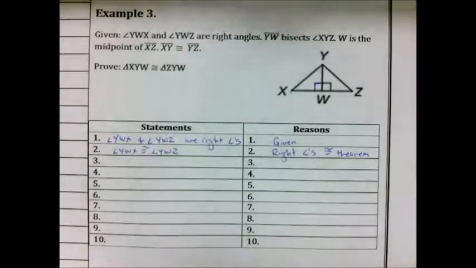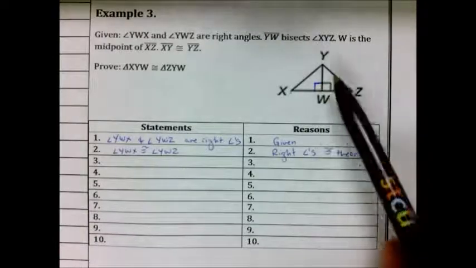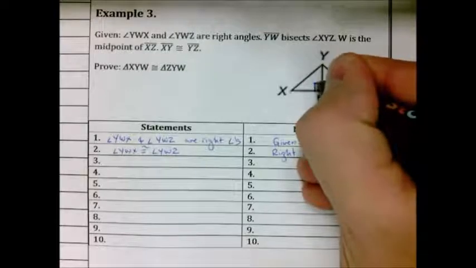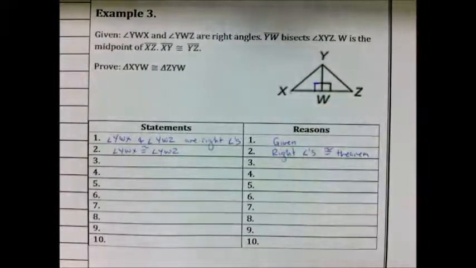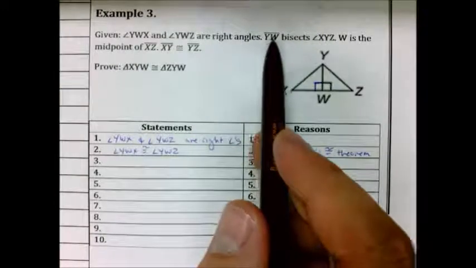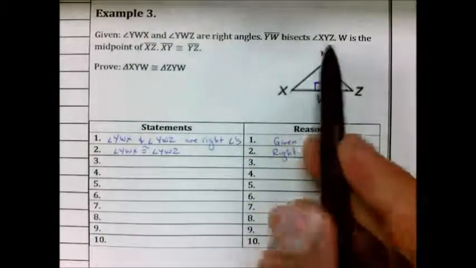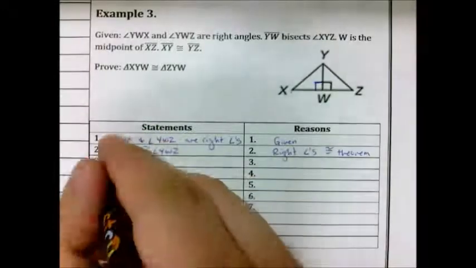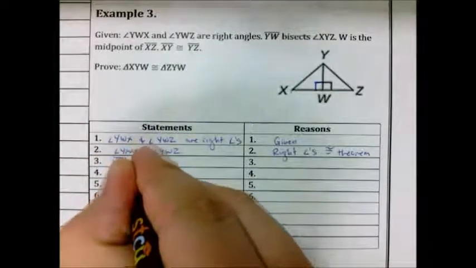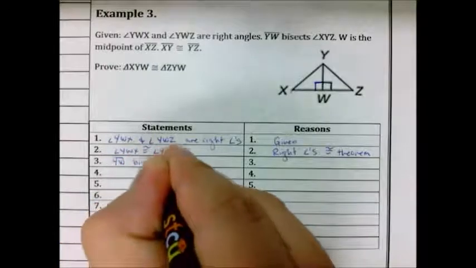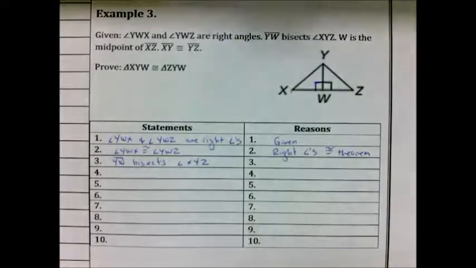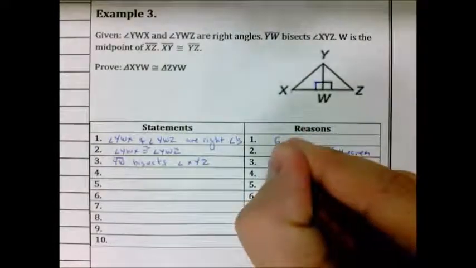Given that information, we cannot do too much more except to note on our diagram that these are two right angles, that they are congruent. So let's go to our second given. The second given is that line YW bisects angle XYZ. We know that because that's given information.